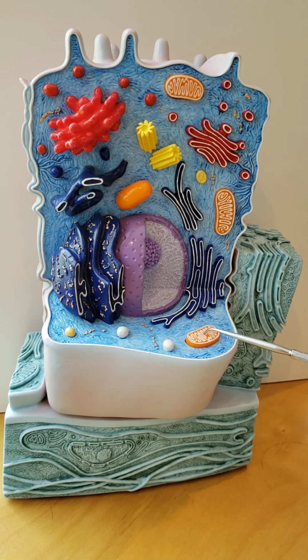Here we see a mitochondrion, and here are a few more. Collectively, they're called mitochondria. They're the site of aerobic cell respiration. So we're using glucose and oxygen to extract as much energy as we can and make ATP.